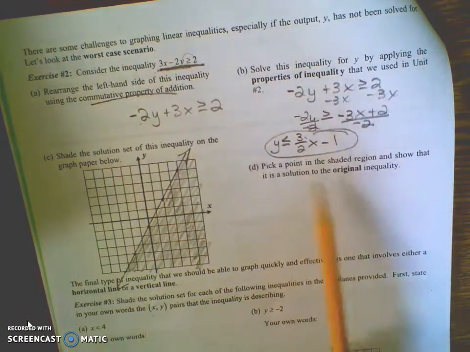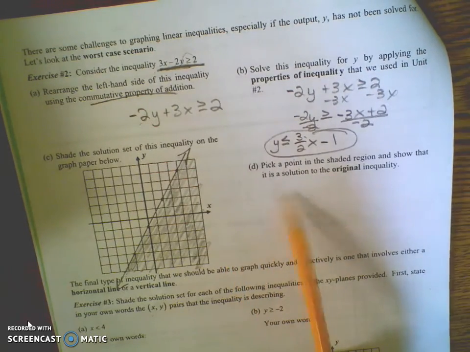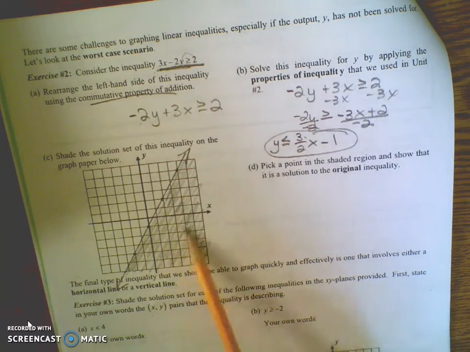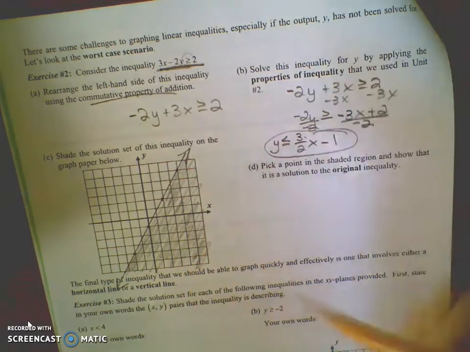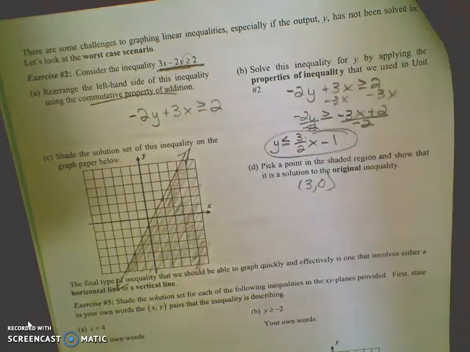Okay. If I wanted to pick a solution that works in my original inequality, I can pick anything in this point right here. I picked 3, 0, but you could pick anything that's in that shaded portion.